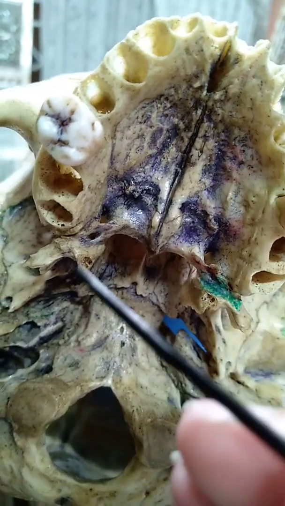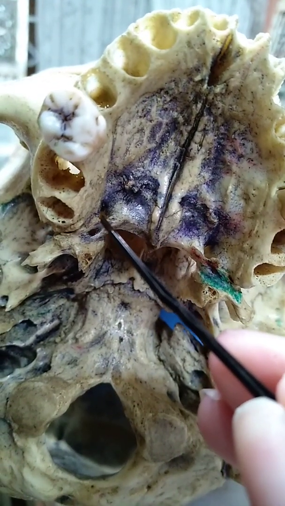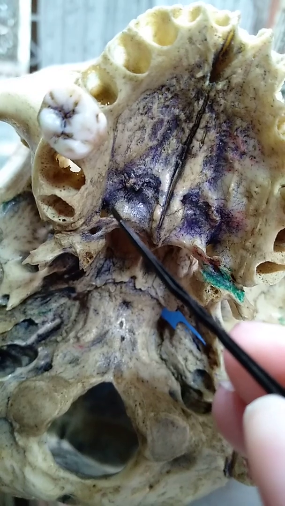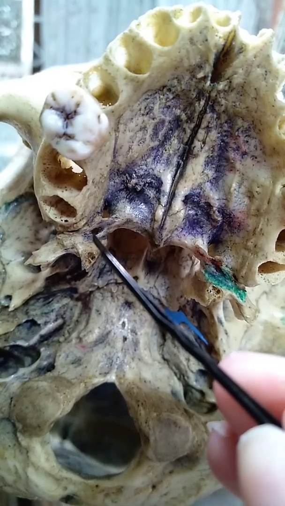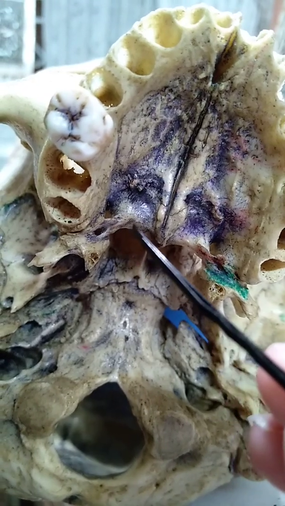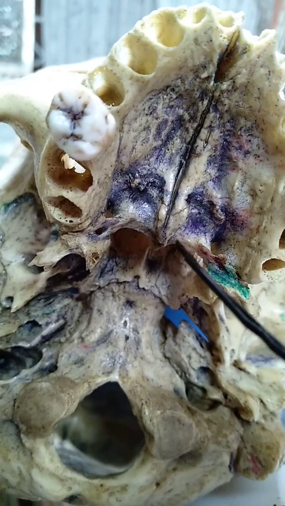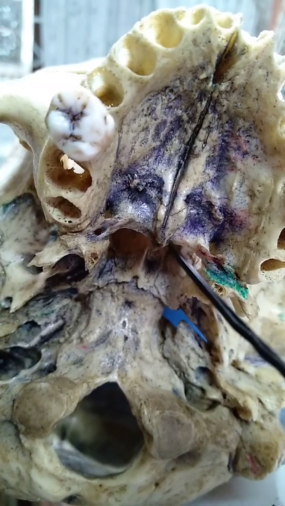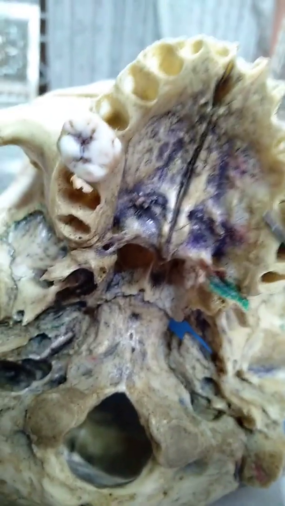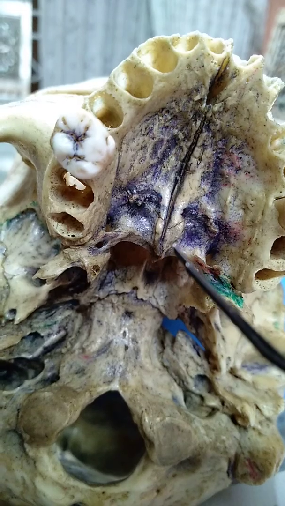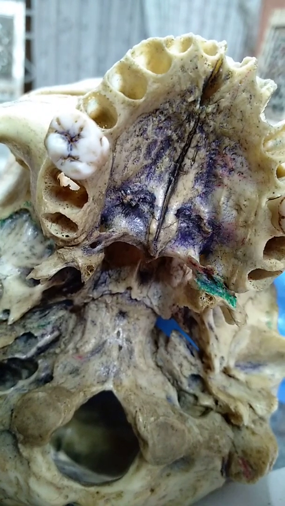Alright, now in this structure here, this is called the greater palatine foramen, and just below it you have the lesser palatine foramen. And these curves which you can see on either side are called your pterygoid processes. That was all for the anterior part of the inferior view of the skull.